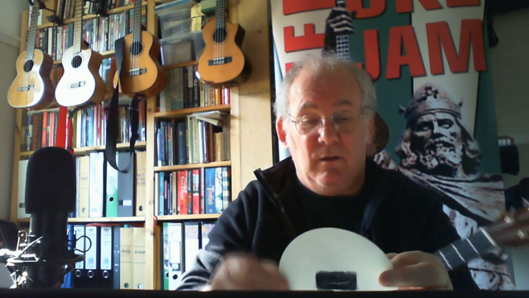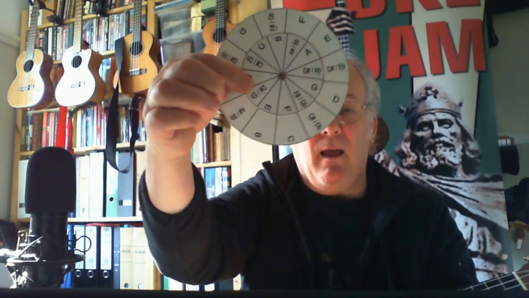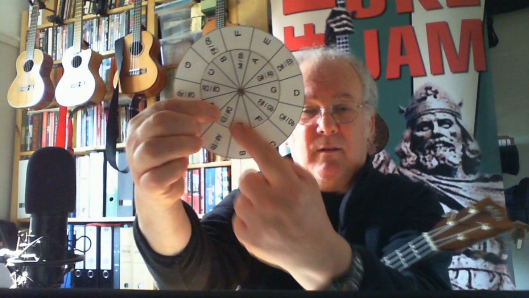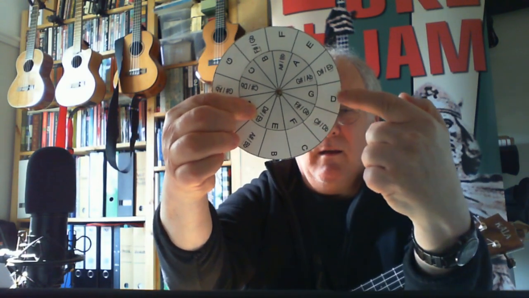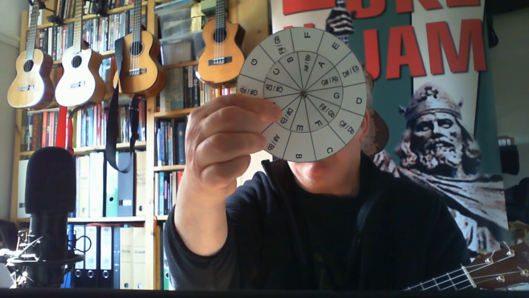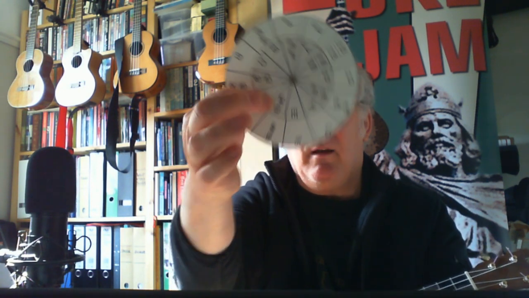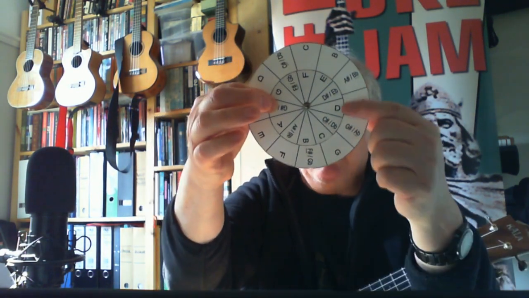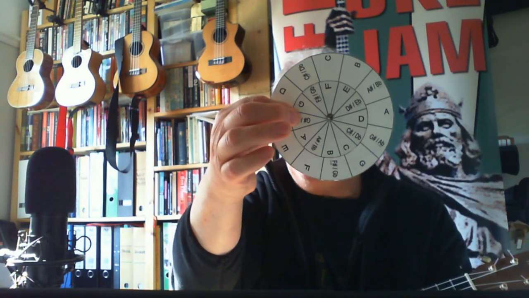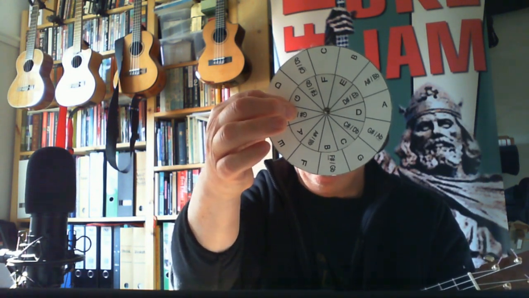So the next one we've got is a D seventh to a G. So in this particular case we can take the G and move it to a D. So we turn this round so that the G is now opposite the D. So there's the D, there's the G, and the D is there. And we know that a D seventh becomes an A seventh, and that's under my finger there. So the D is now opposite the A. So D seventh becomes A seventh. This is quite old-fashioned technology really, but it does work.